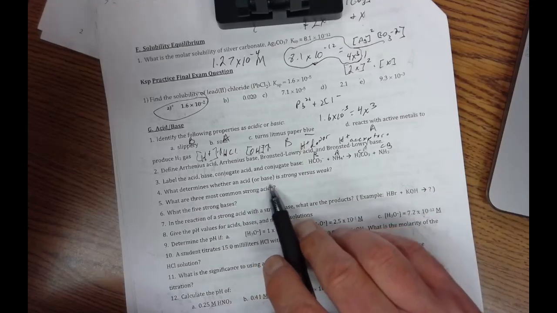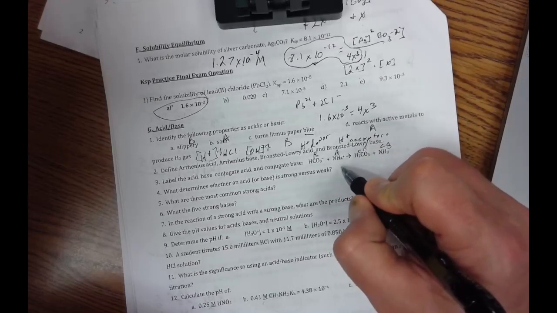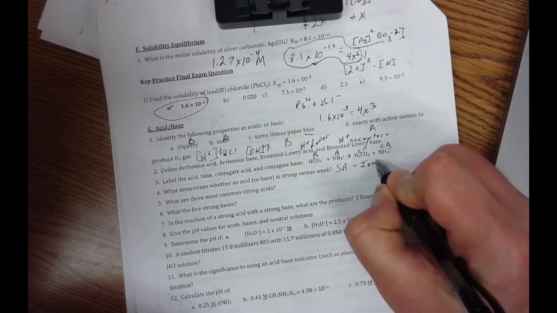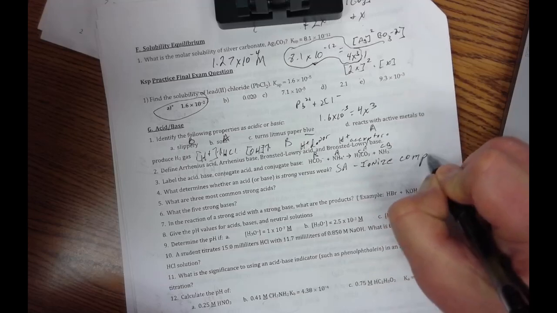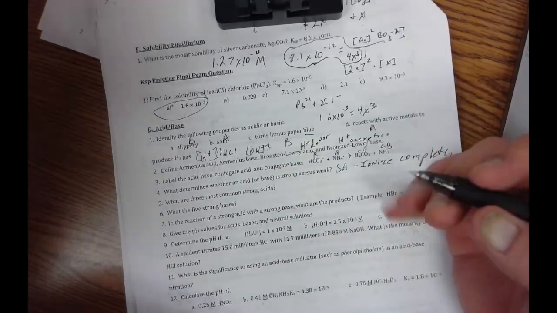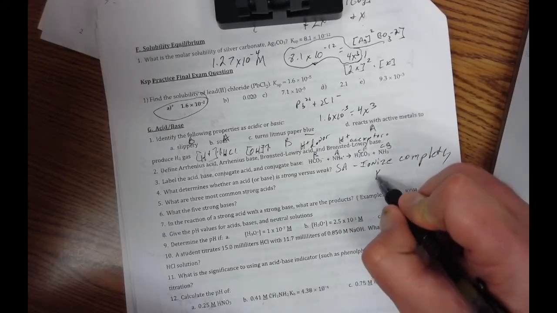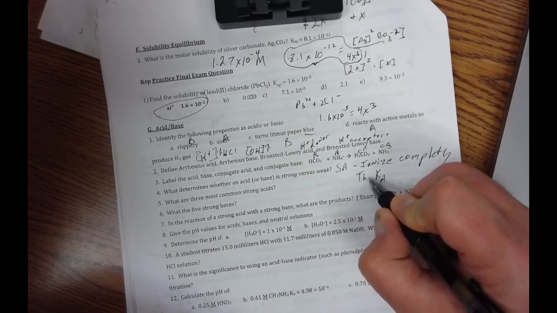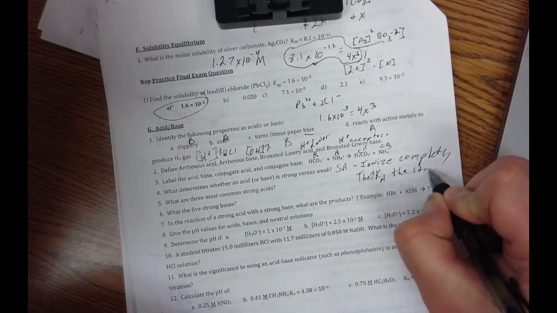What determines whether an acid is strong or weak? The strong ones are memorized, but basically strong acids and strong bases ionize completely. To figure out whether a weak acid is stronger or weaker than another one, you look at the Ka. The higher the Ka is, the stronger the acid.